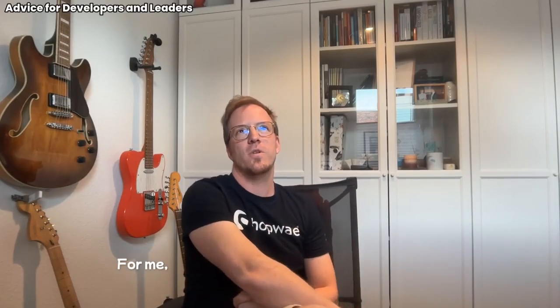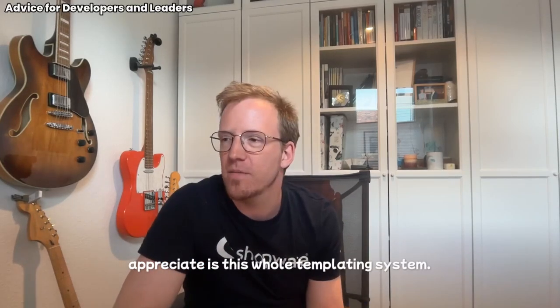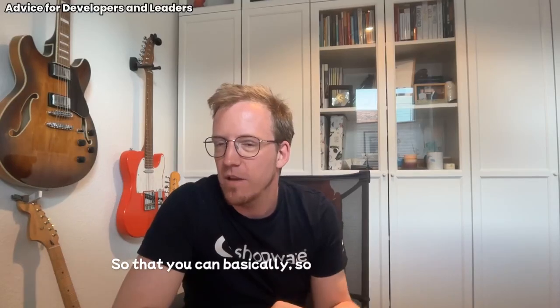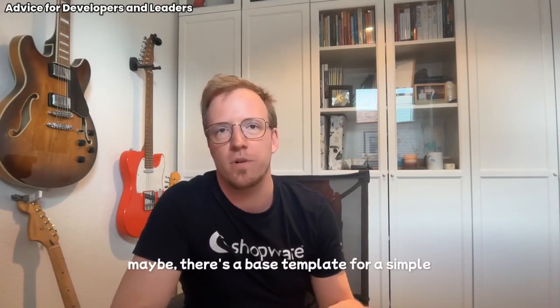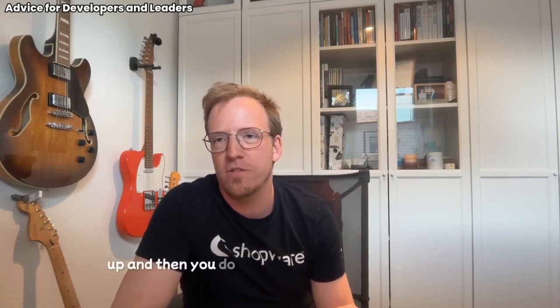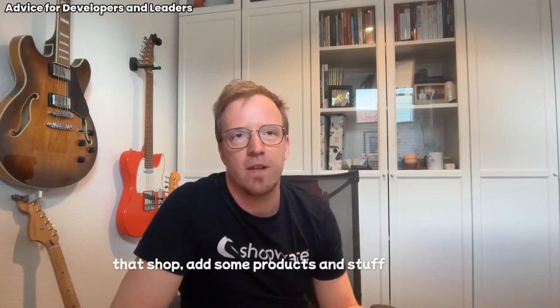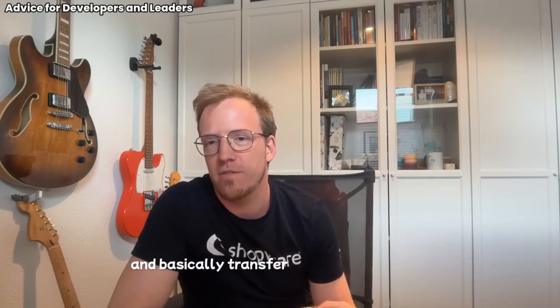For me, one fact about the system that I really appreciate is this whole templating system. Everything is based on a template. Maybe there's a base template for a simple Shopware 6.7 shop that you just spin up, and then you make some manual changes in that shop, add some products, stuff like that, and basically transfer the whole shop into a certain state.